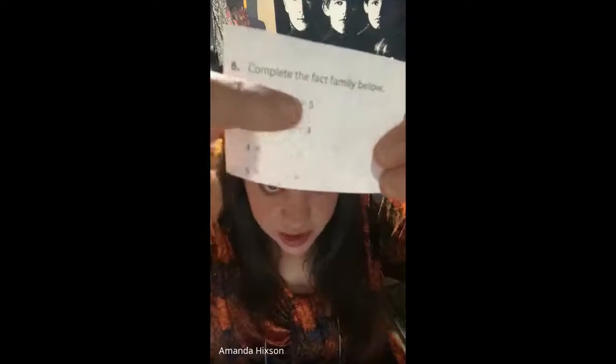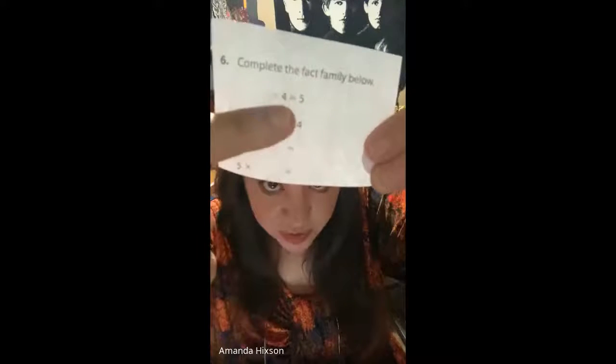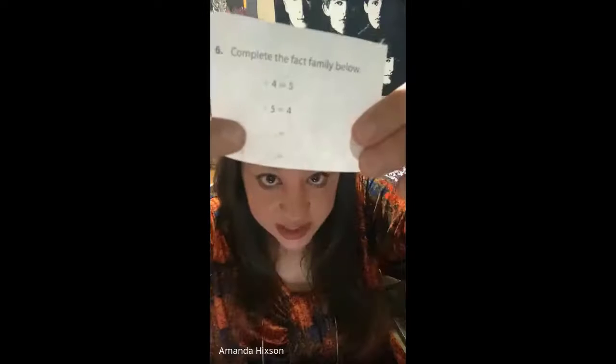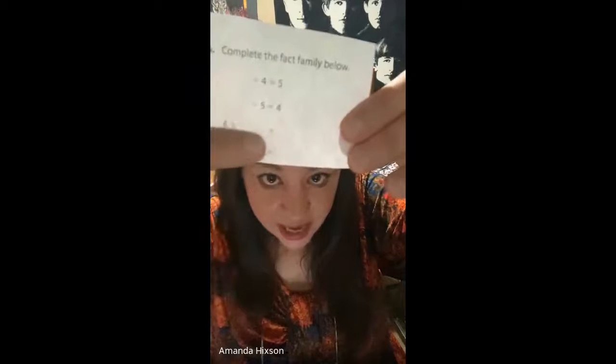Blank divided by 4 equals 5. Blank divided by 5 equals 4. The way you do a division problem is to do multiplication backwards. So you know it is 5 times 4 equals something, and 4 times 5 equals something. And then that big number, you take it and plug it into those equations too.